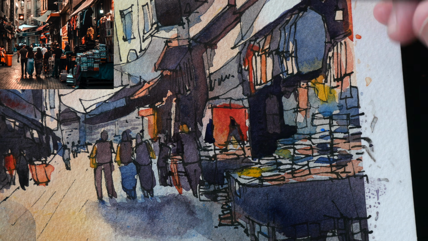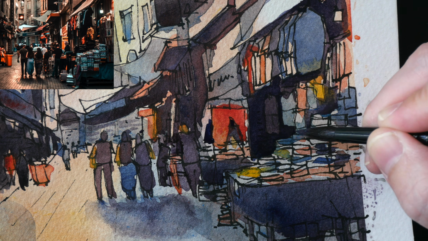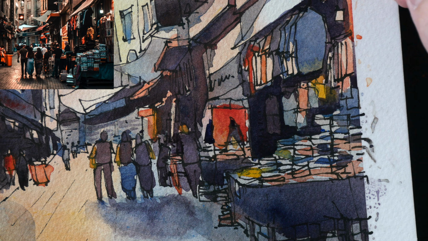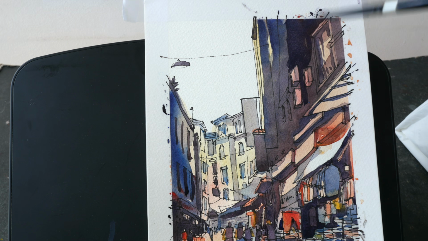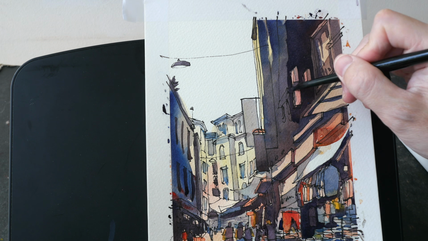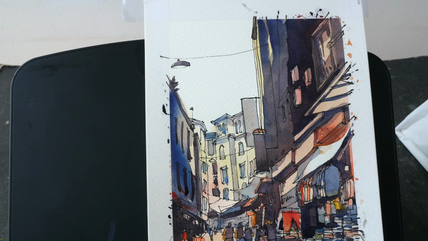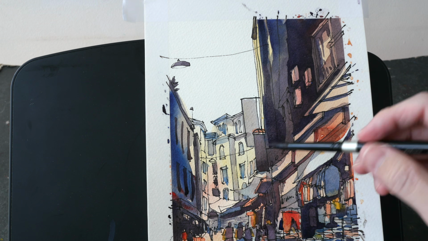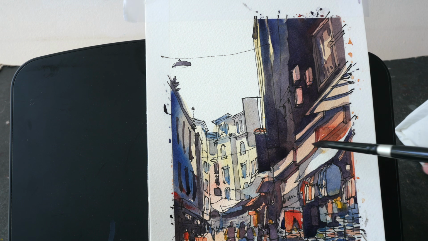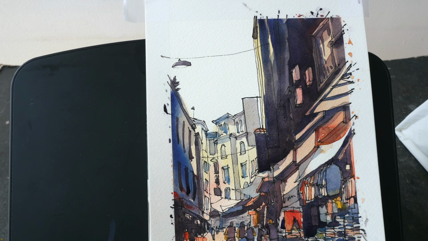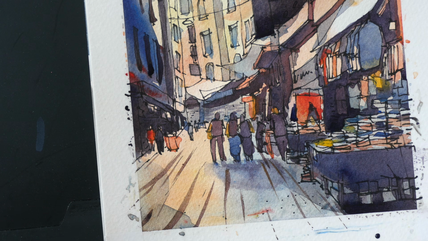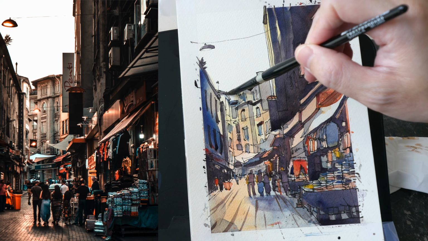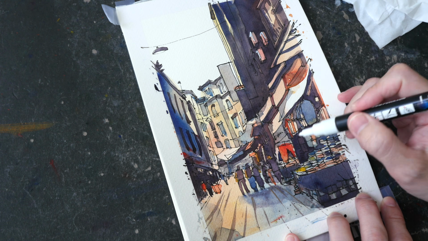And now I'm enhancing or increasing the contrast in certain areas just to make the highlighted areas, the clothes there, stand out more. If you feel like your sketch is lacking in contrast, just add more contrast. You can create contrast with light against dark, dark against light. You can also create color contrast by using complementary colors. There are many ways to create contrast.